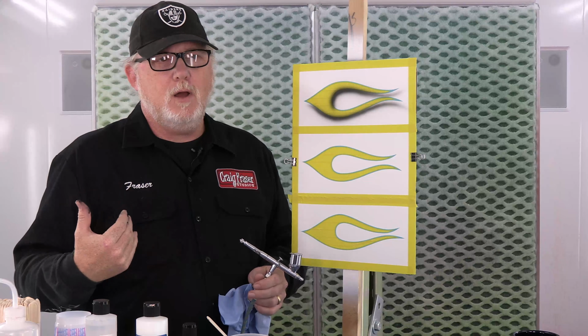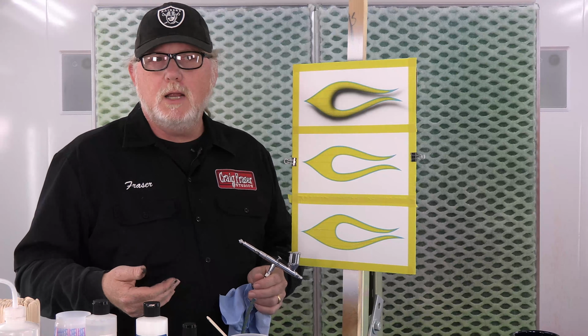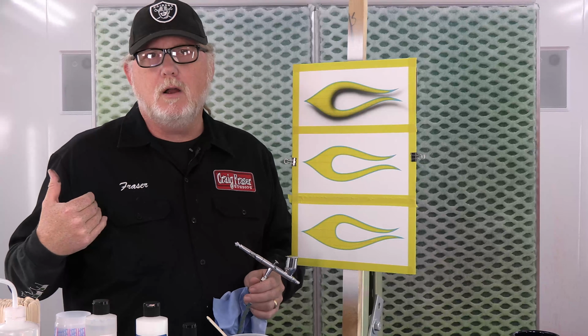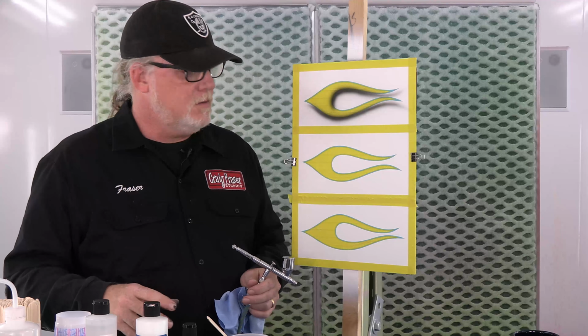I don't even know how long Createx is grinding their pigments, but I know a lot of industry standards are only maybe 10, 12 hours, and I know Createx is grinding some of theirs for like 40 or 50 hours. So quite a bit longer than some of the other paints out there. So just food for thought.